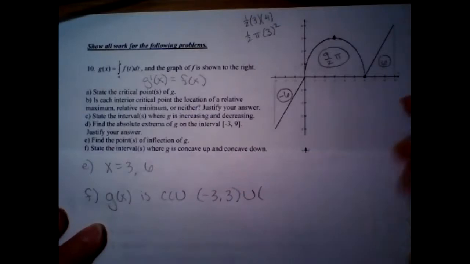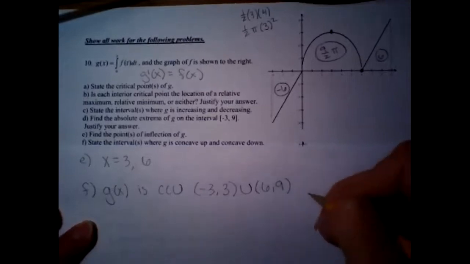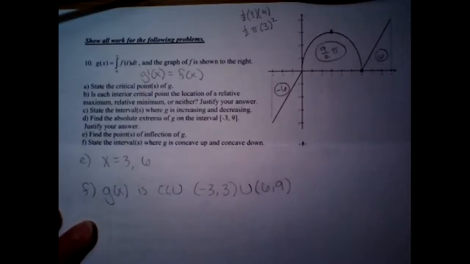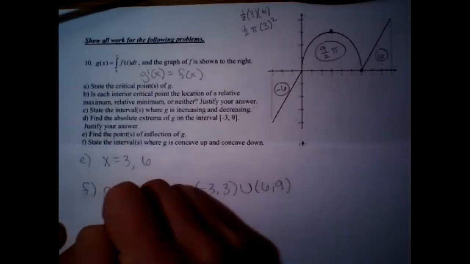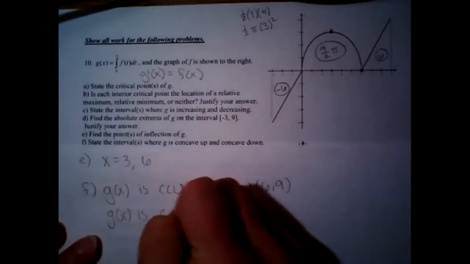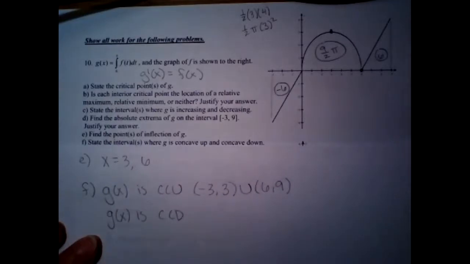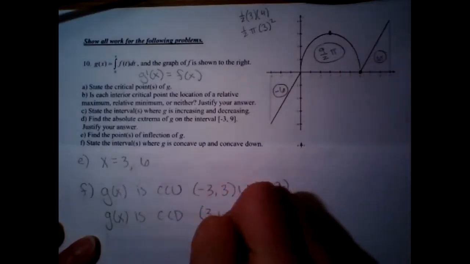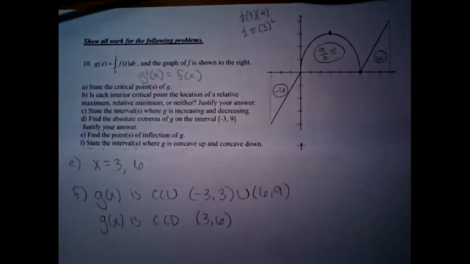And then we're also increasing from 6 to 9. And the justification would be, I'm just bringing it up to be thorough, because G prime is increasing there. And then G of X is concave down wherever this graph is decreasing. So that's going to be from 3 to 6. And again, the justification would be because G prime is decreasing there.